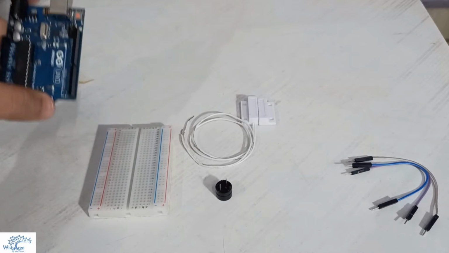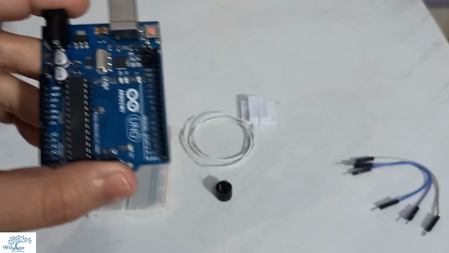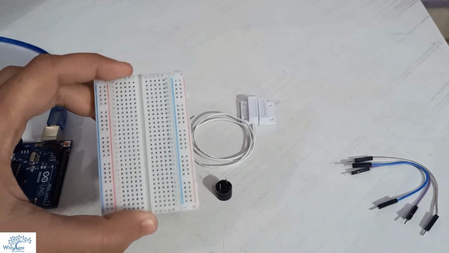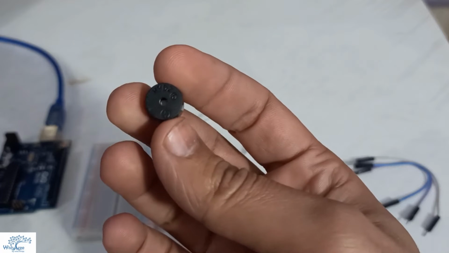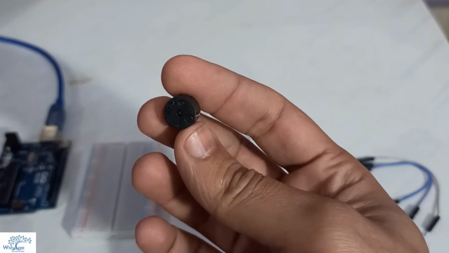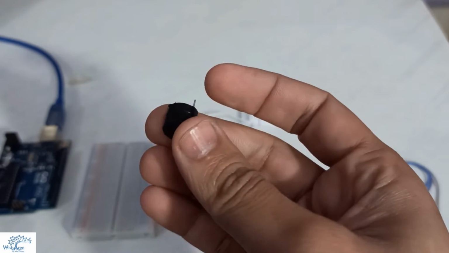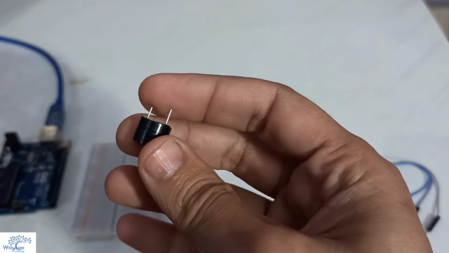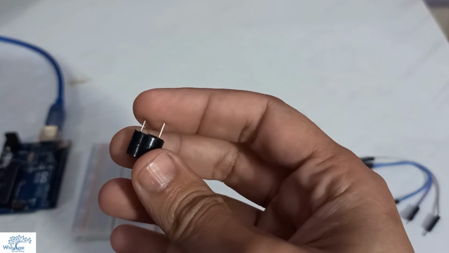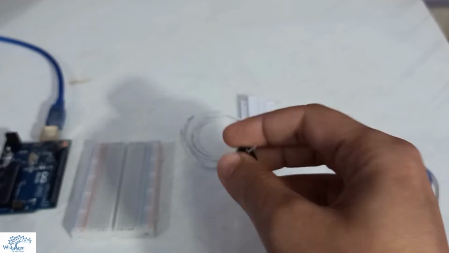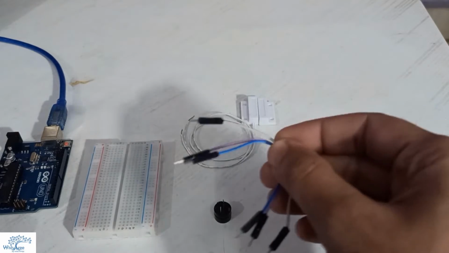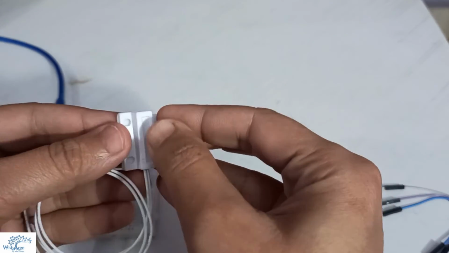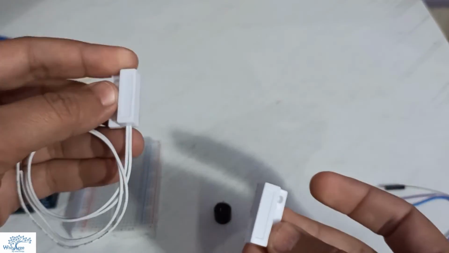Let's see what components we would need. Well, first is Arduino with the cable, then the breadboard, buzzer. You have this buzzer in your kit already. Please note that it has two legs and one is longer than the other. The longer one is for positive and the shorter one is for negative terminal. Then 3 jumper wires, male to male, and our reed switch. This is the magnet, this is the switch.